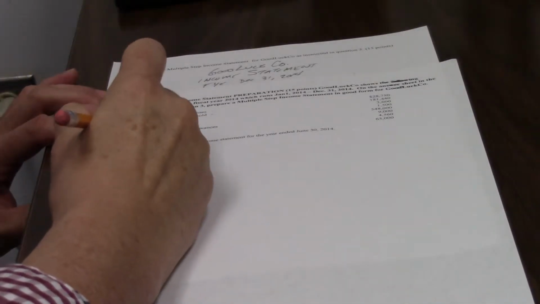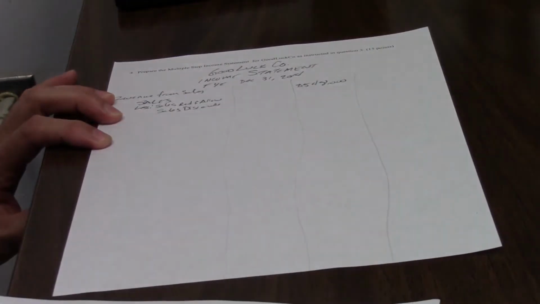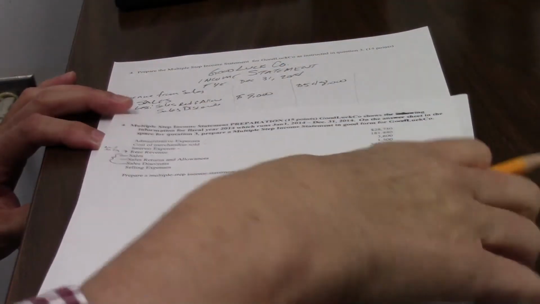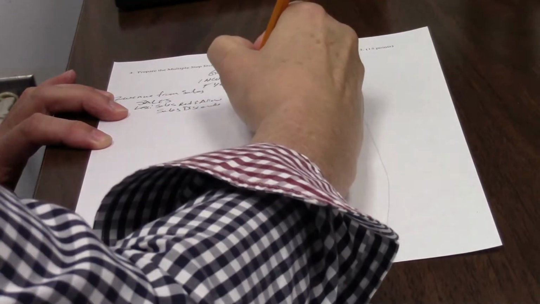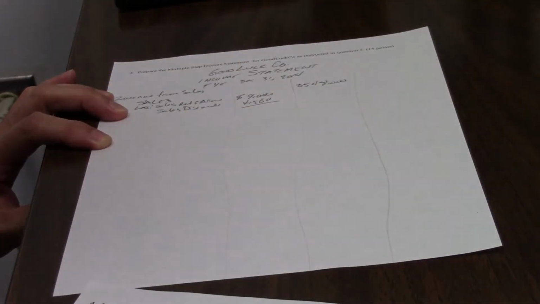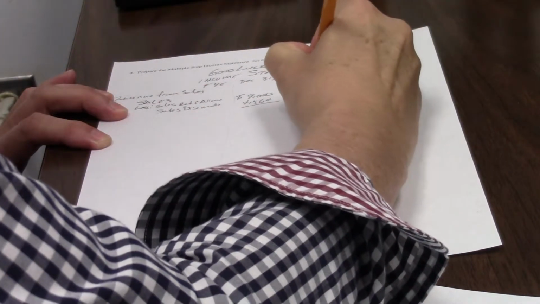Sales returns and allowances are 9,000. Let me put them over here because I'm going to add them up. And sales discounts 4,560. Those total 13,560.